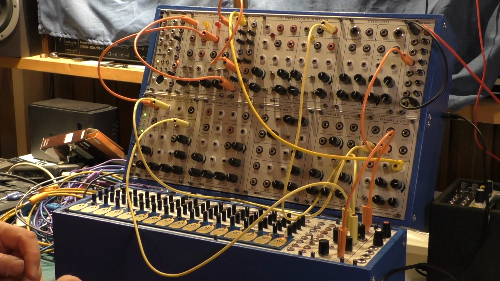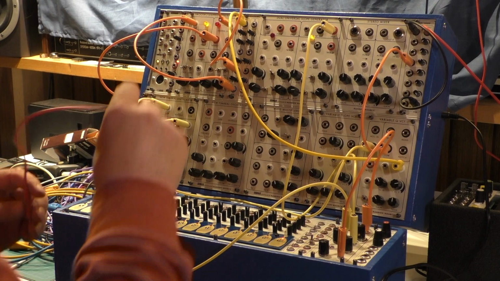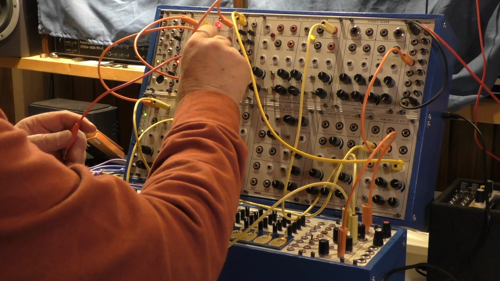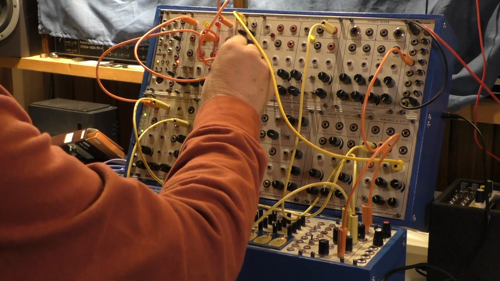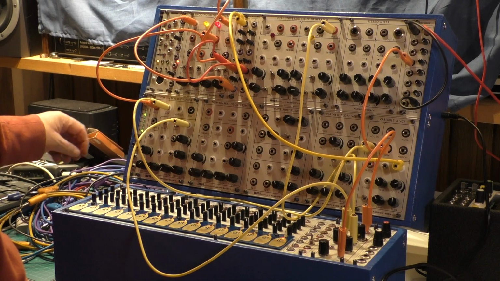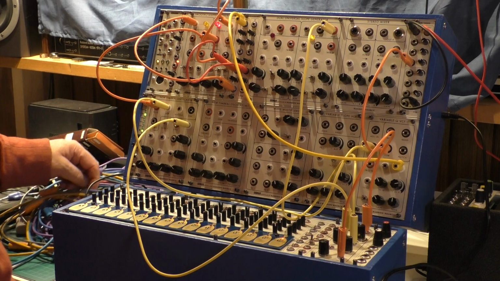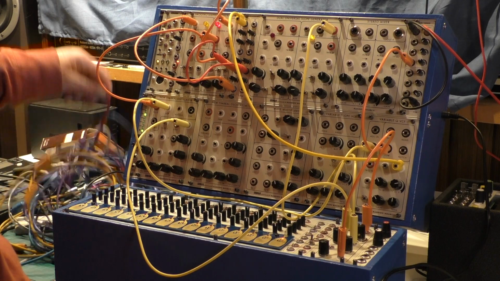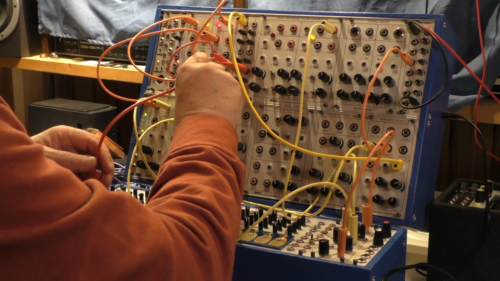But in actual fact, it gets a little bit more interesting because I can take these same two triangle waves, and I can plug them into another dual processor next door to it and make a slightly different mix.